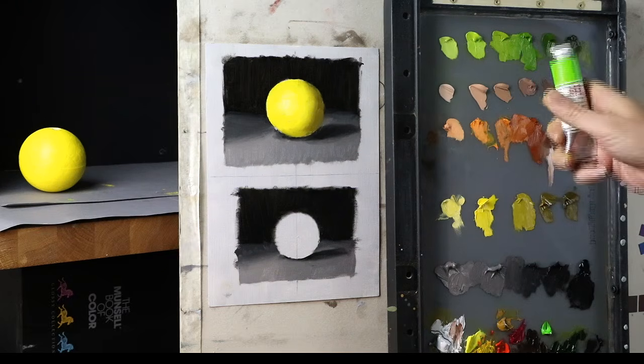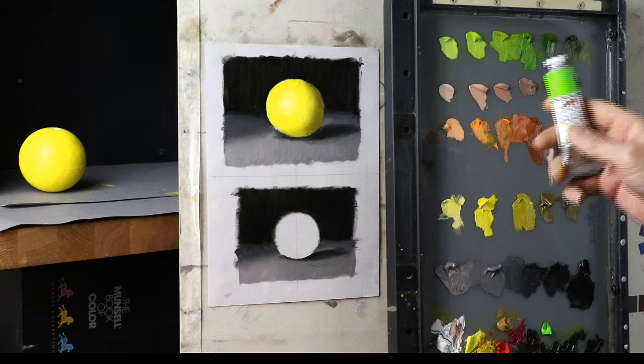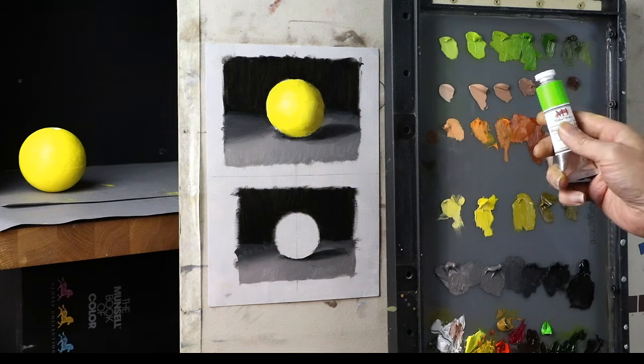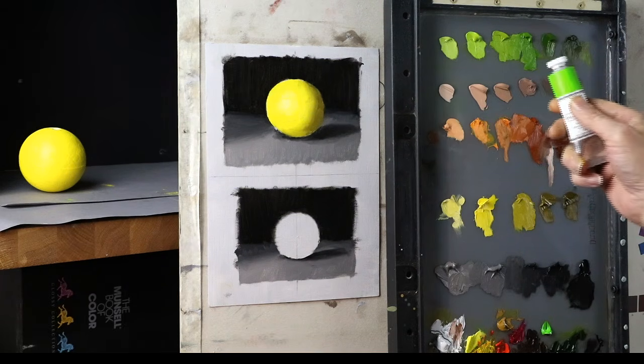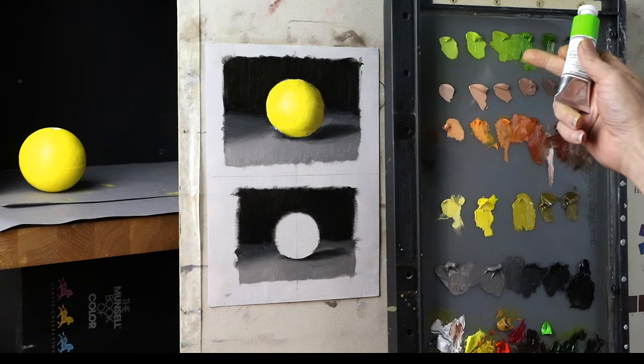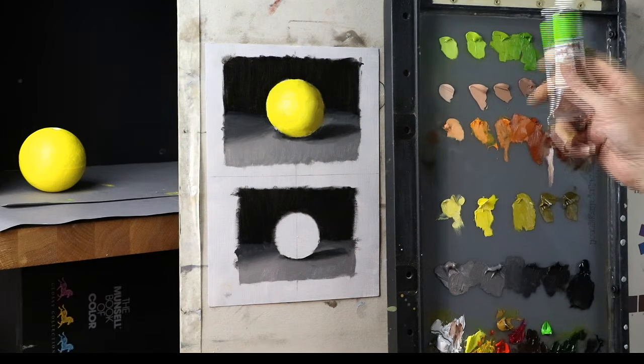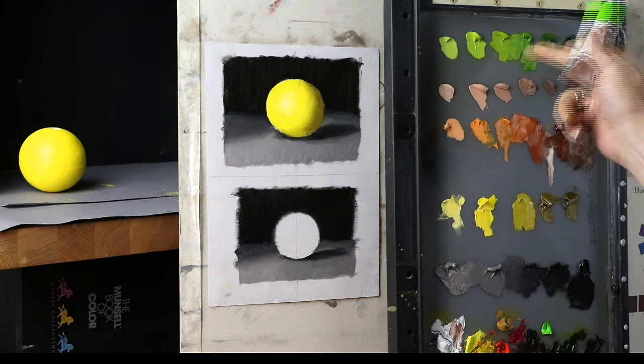Here I used this green, but I also needed to pull it round towards yellow, but I didn't want to bring the chroma up too high, and I didn't want to bring the value up, so I used sap green, and I mixed sap green up to the right value with cadmium yellow and white, and then I mixed it with this, and that's how I got both of these colours here.